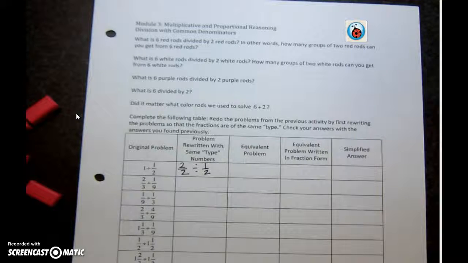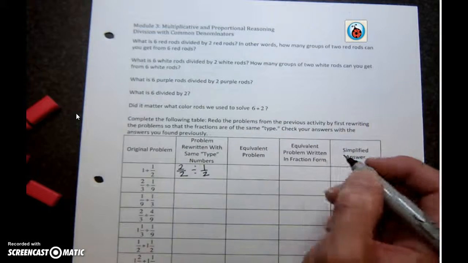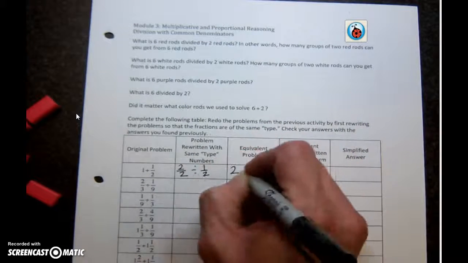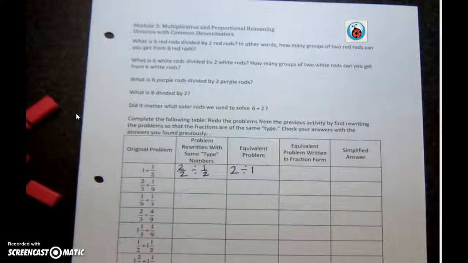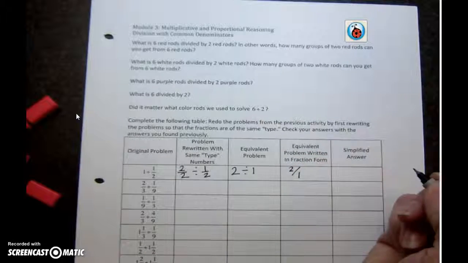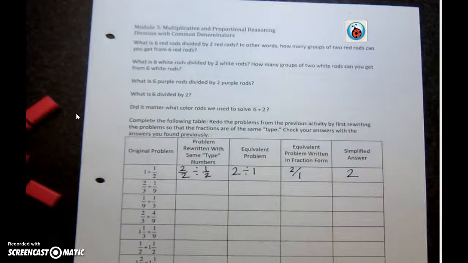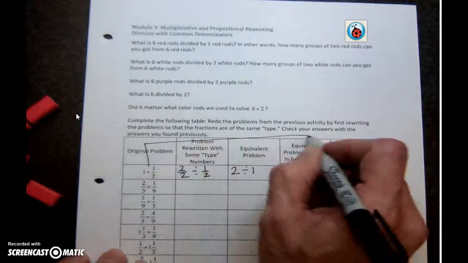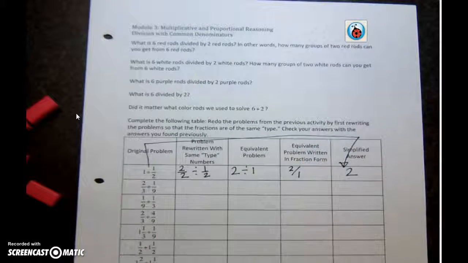So really, it doesn't really matter what color my rod is, or in this case it doesn't really matter what denominator my fraction is. All I am doing is the first numerator divided by the second numerator. So that would be 2 divided by 1. Then I write that in fraction form, and my simplified answer is 2. So again, remember, the final answer to that problem would be 2.